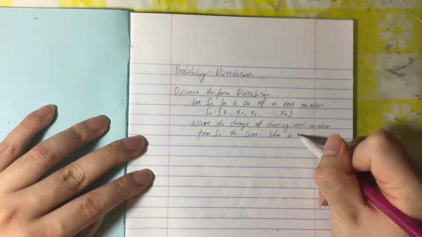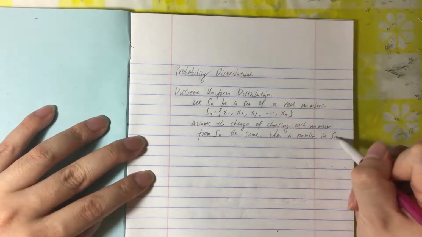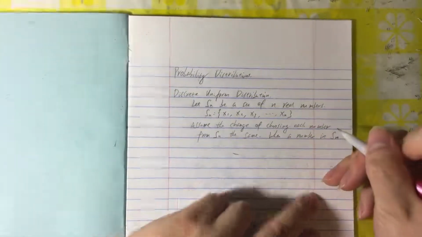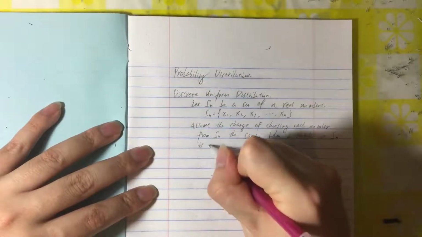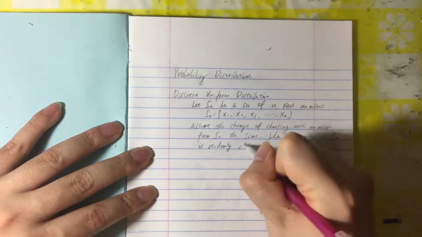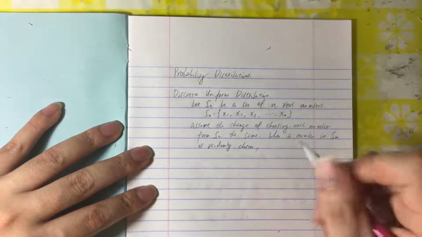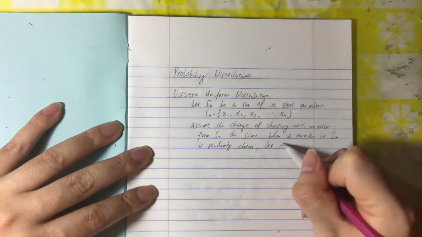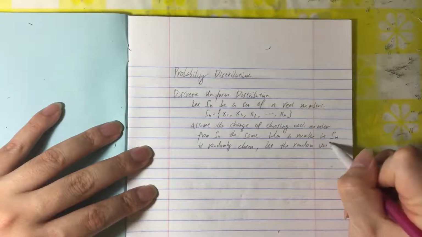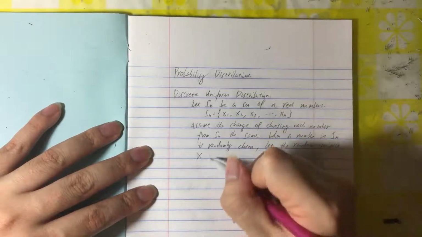When a number in a set is randomly chosen, let the random variable x represent the value of the chosen number.